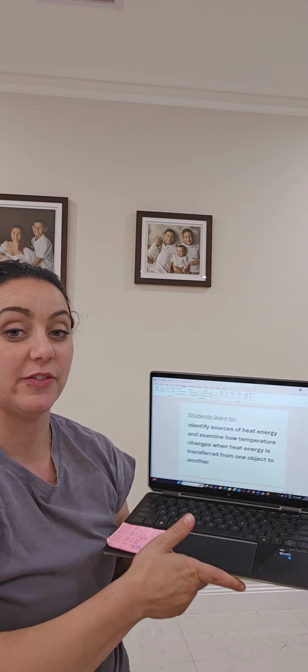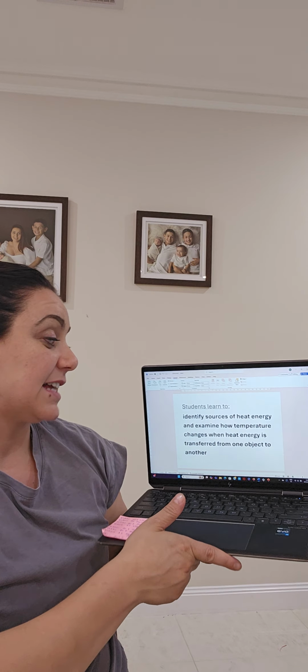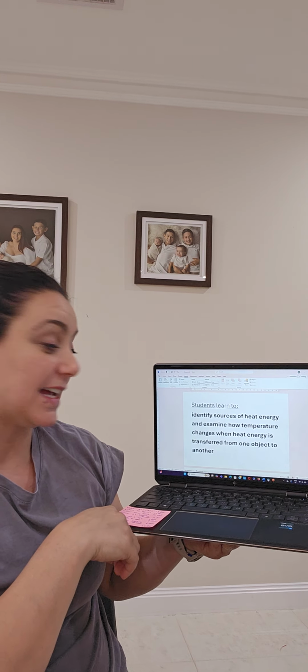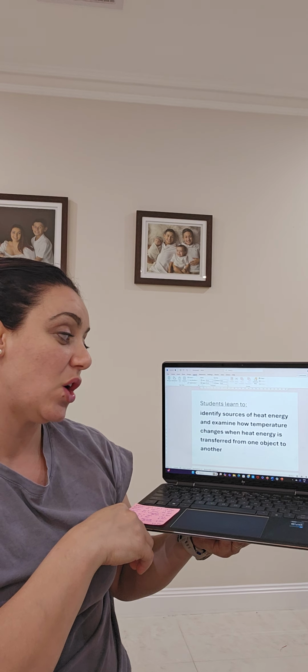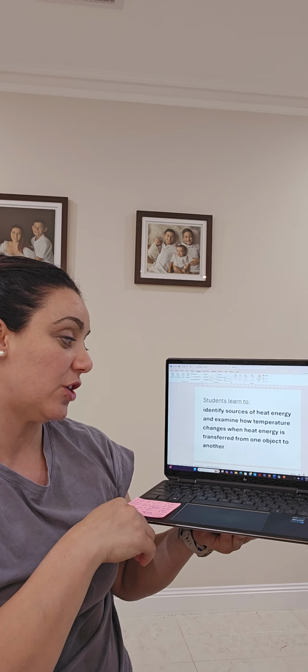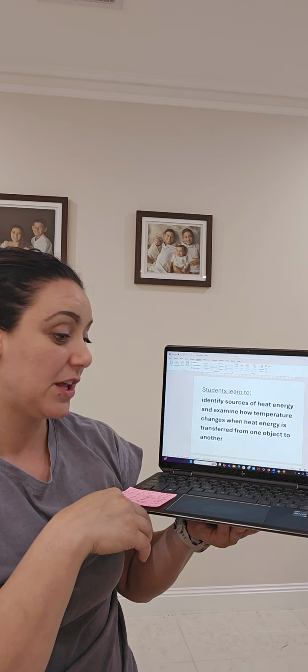So let me just go through what you, the students, are going to learn this afternoon. This afternoon, we're going to be able to identify sources of heat energy and examine how temperature changes when heat energy is transferred from one object to another. All right, that is our objective today. And we're going to do that through reading a particular book, answering some questions, and doing some word discovery.